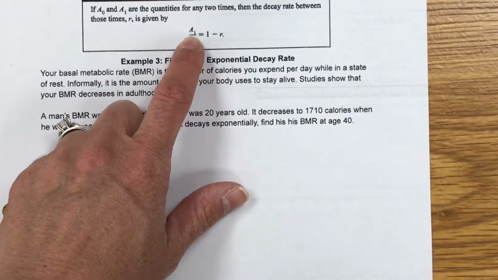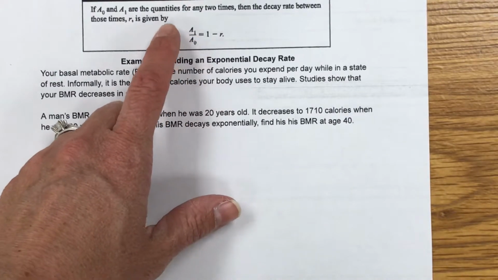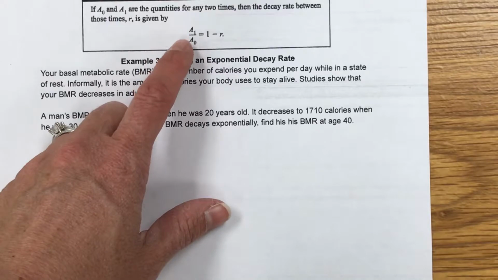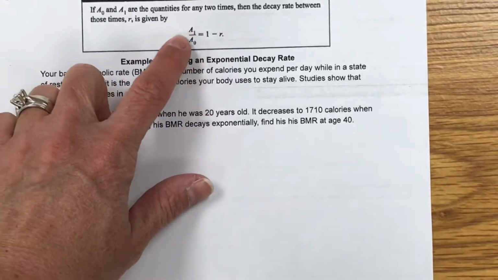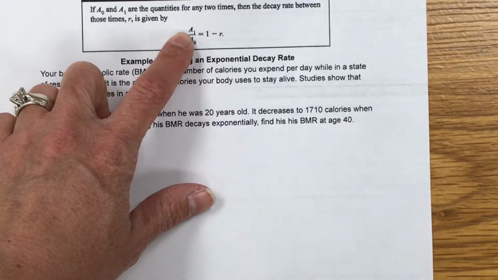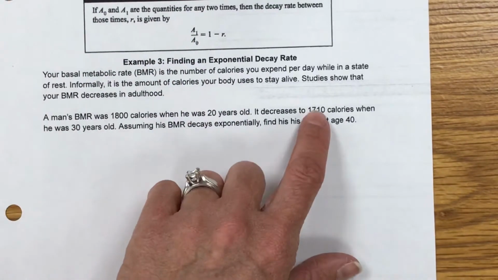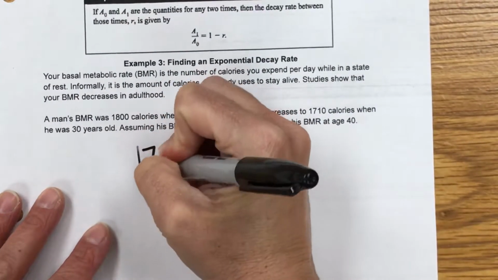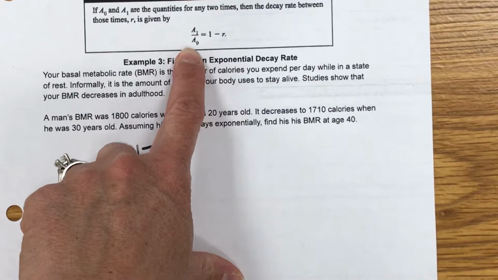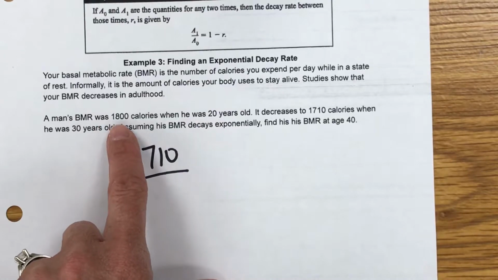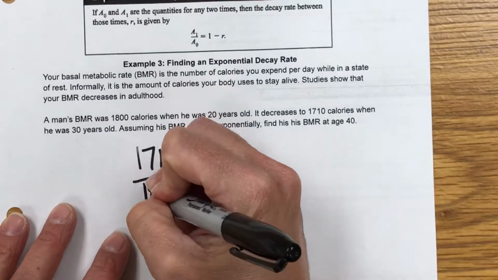And up here, if you look, a sub 1 over a sub 0, that just means take the bigger amount divided by the smaller amount. Or in this case, sorry, a sub 1 is going to be later in time. So later in time is the 30-year-old amount, so that'll be 1710 divided by the older amount, which is the 20-year-old one, and that would be 1800.